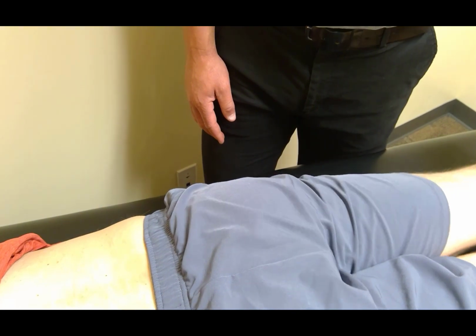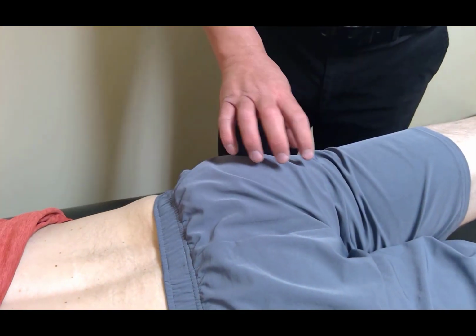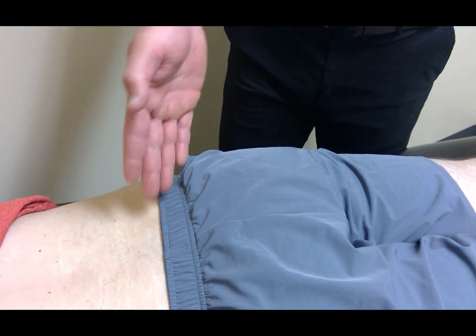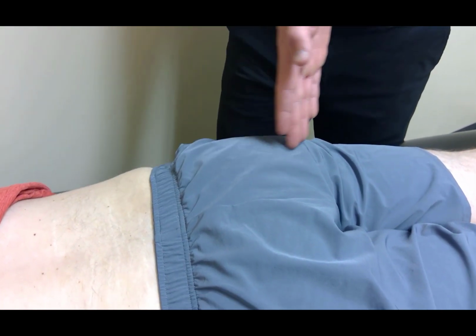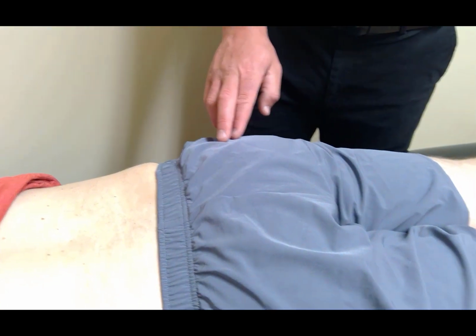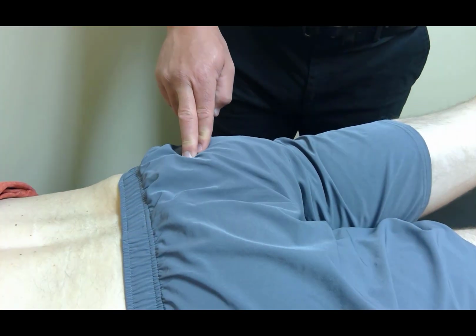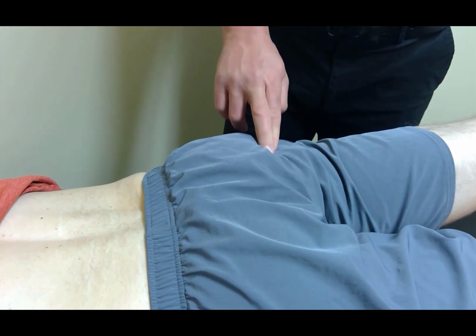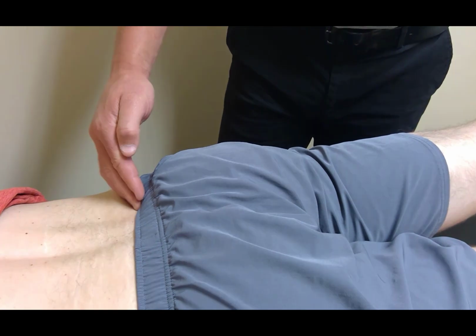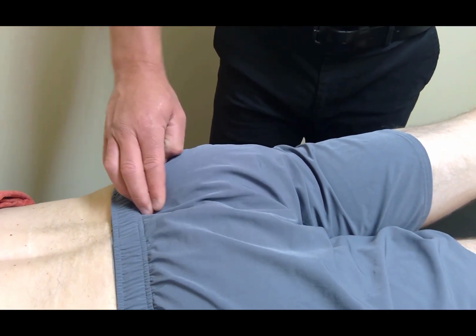So go ahead and extend your leg for me. You can see the mass of the gluteus maximus, and you can see its fiber orientation as it comes down this way from the bottom of the sacrum all the way up the iliac crest down this way. Go ahead and extend one more time. Go ahead and palpate that gluteus maximus and get an idea. You can actually follow its borders all the way up that iliac crest and all the way down that sacrum.